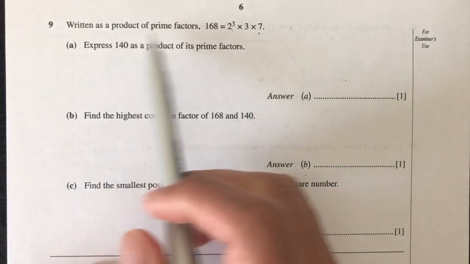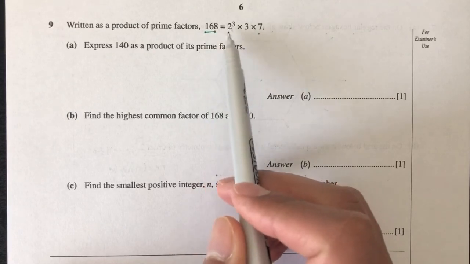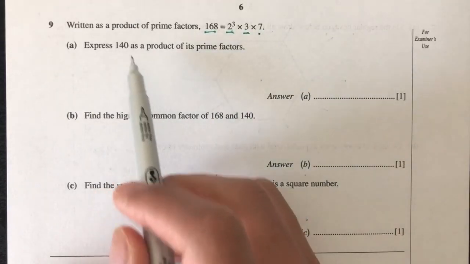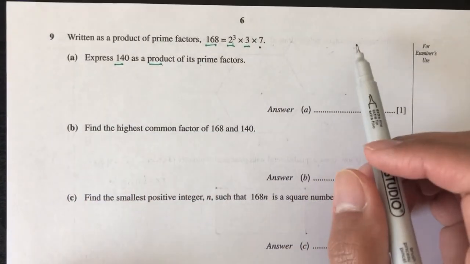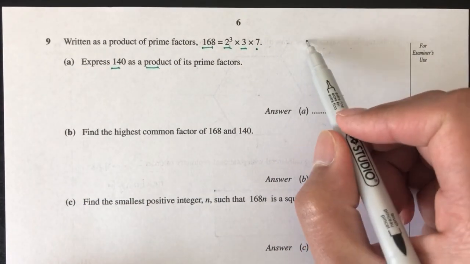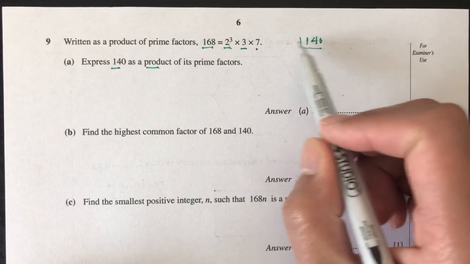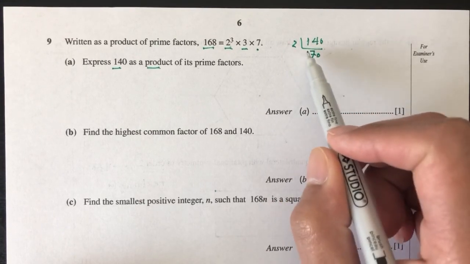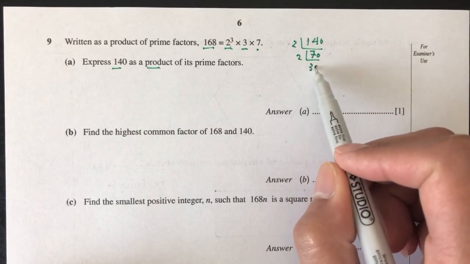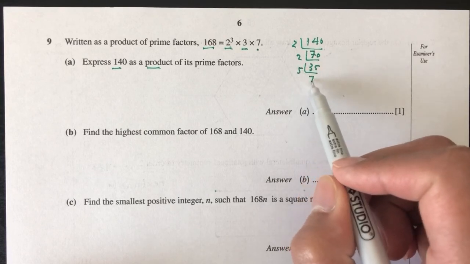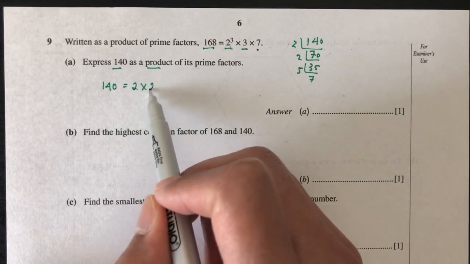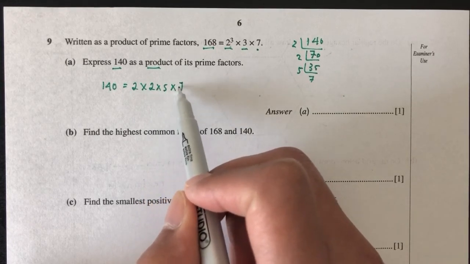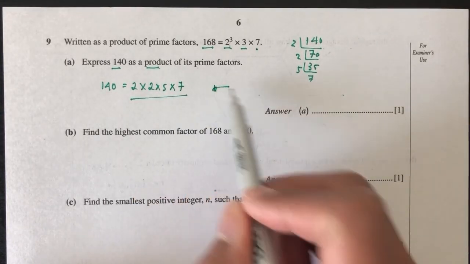Written as a product of prime factors, we have 168 equal to this. Express 140 as a product of its prime factors. So this is very easy as well. We have to divide. So 140 divided by 2, we have 70. Divided by 2, we have 35. Divided by 5, we have 7. So it means 140 equal to 2 times 2 times 5 times 7. And that is your answer for part A.